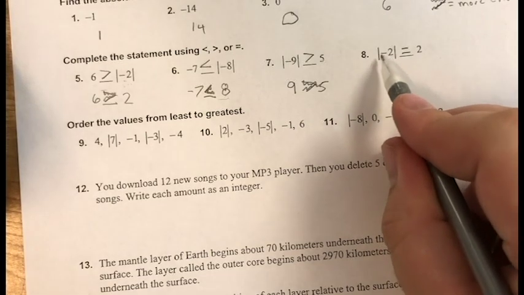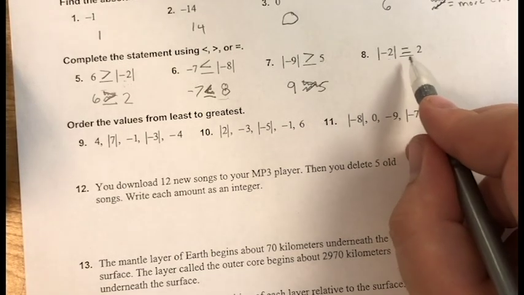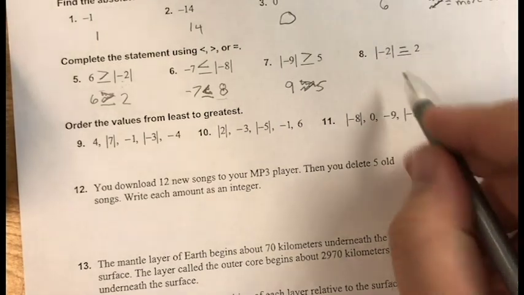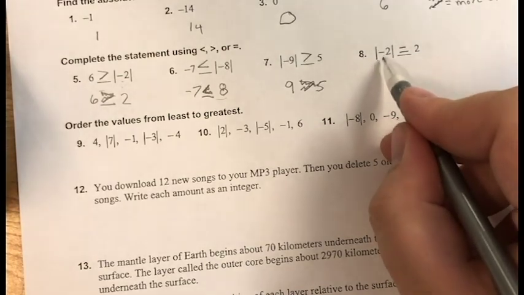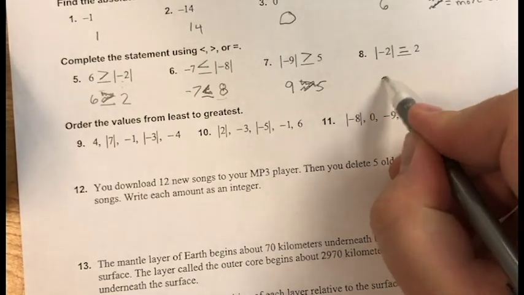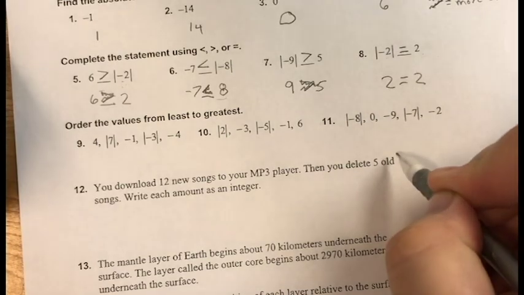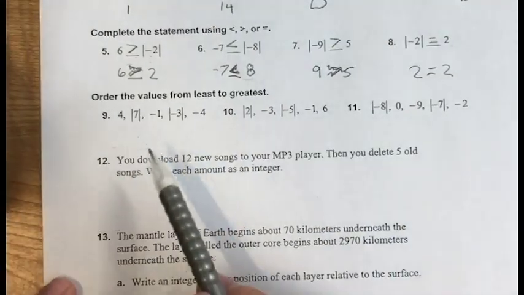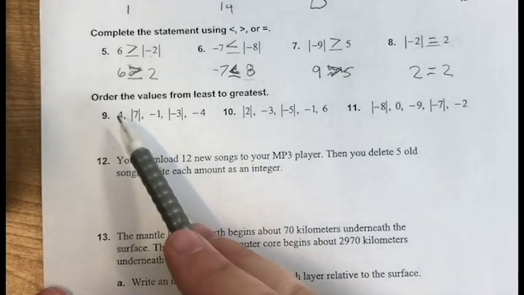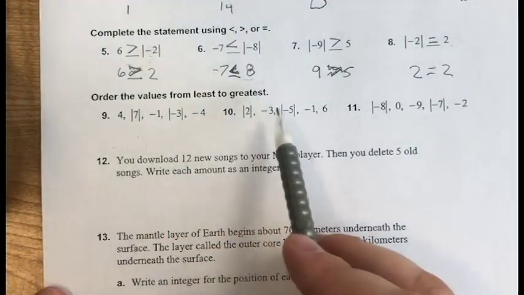In this one, the absolute value of negative 2 is equal to 2. And we know that because the absolute value of negative 2 is 2, and that's 2, and they are equal. All right. So for number 9, it asks us to order the values from least to greatest.